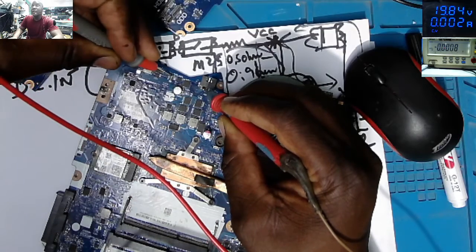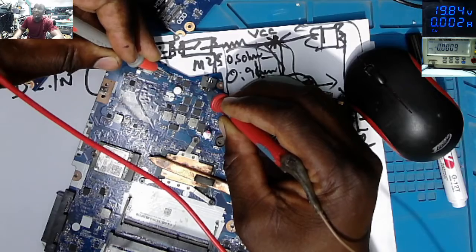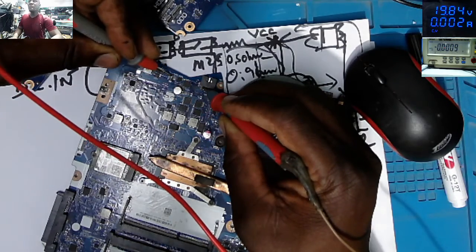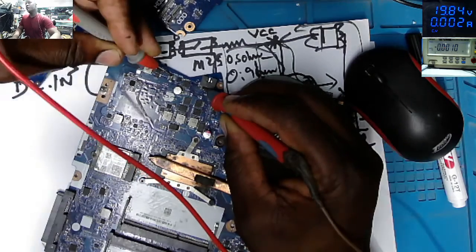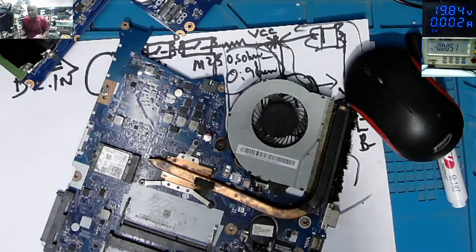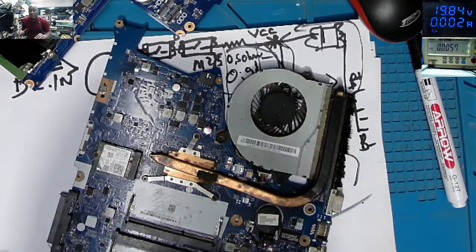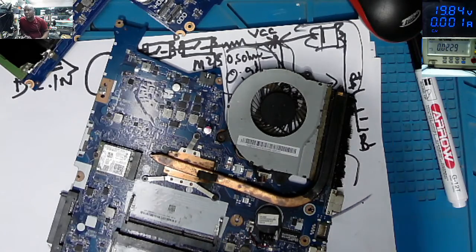Current sensor 0. So exactly what I told you. In our case, the first MOSFET is not driving power. We are not here to fix, but we are here to learn why this first MOSFET is not driving 19 volts.